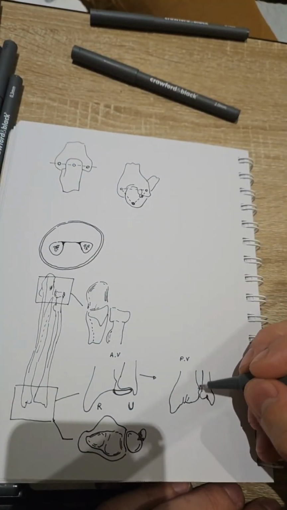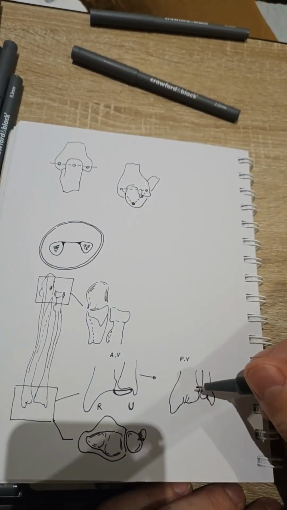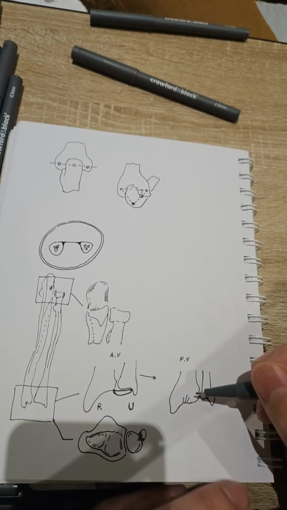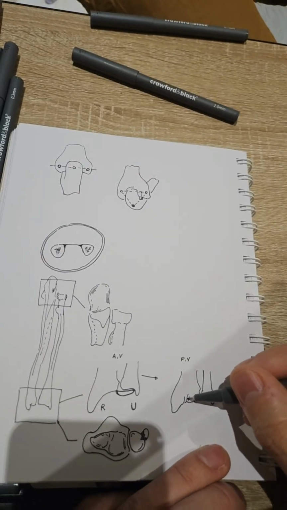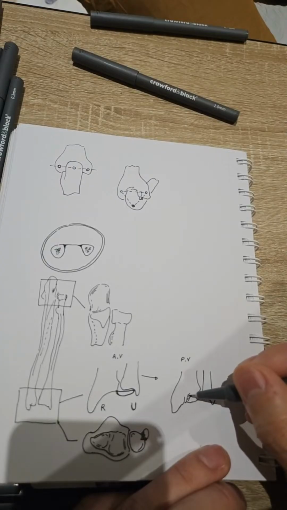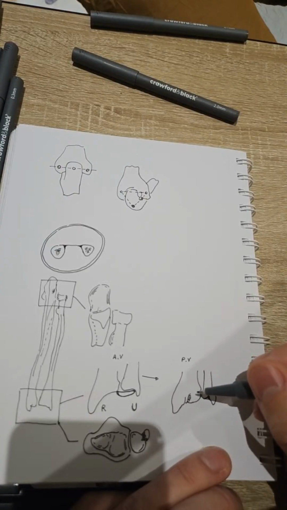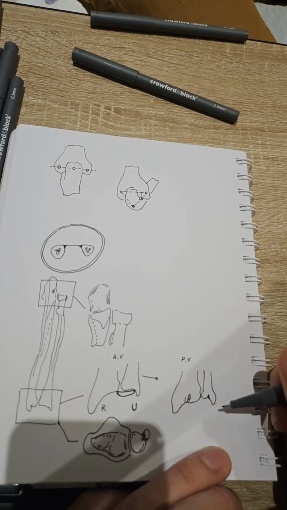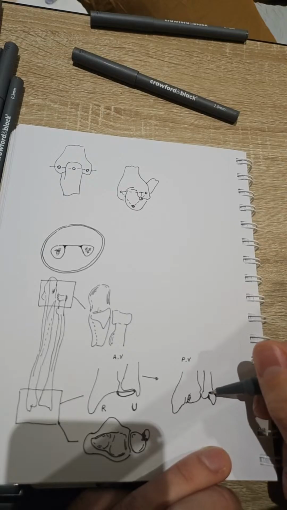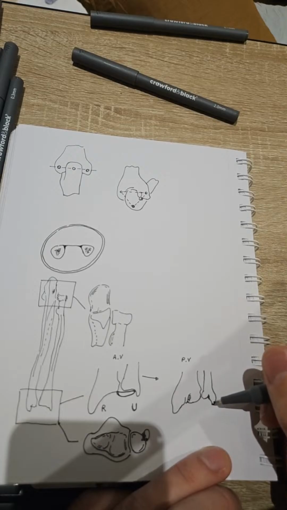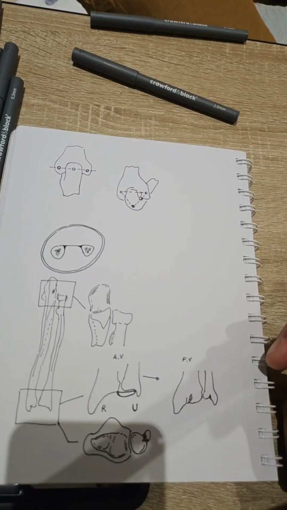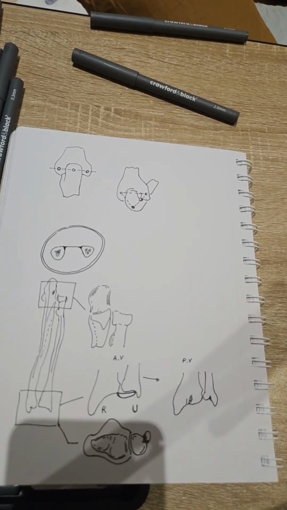And then we have the groove for the tendon of extensor pollicis longus, which I'm going to make a bit darker, because it's a groove. And here we have the head of ulna. We have also this groove for the tendon of extensor carpi ulnaris and the styloid process of the ulna.